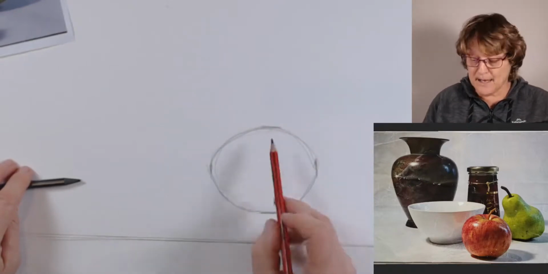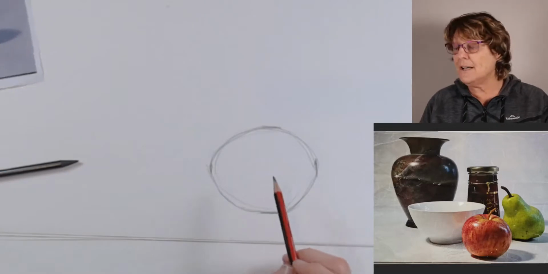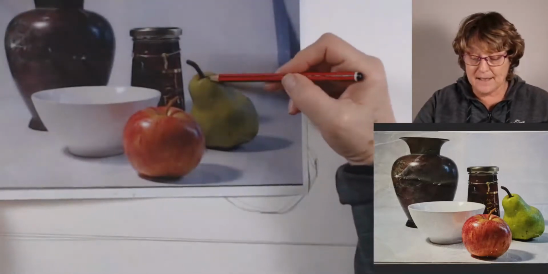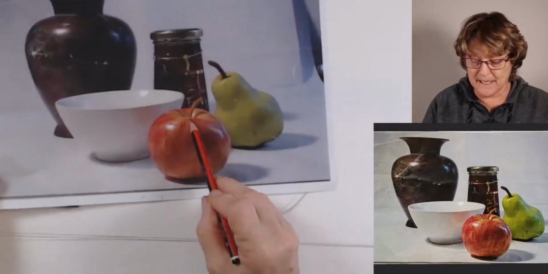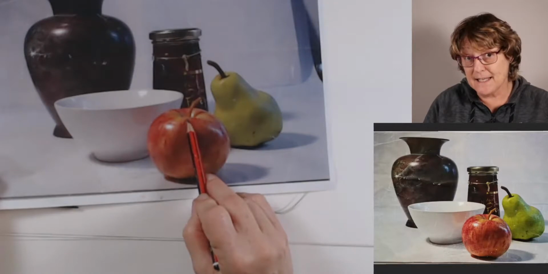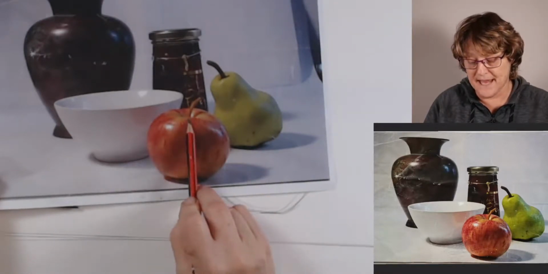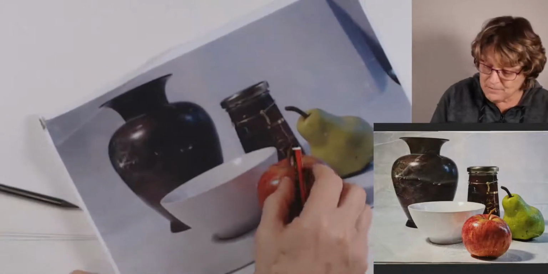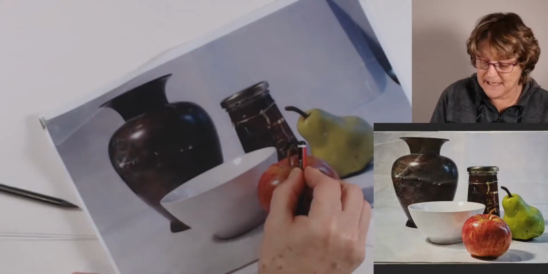And I now want to put the stalk on my apple. Now, unlike the pear, or the other picture, where the stalk came right out of the top of the pear, this stalk comes out slightly below the back of the apple. But I'm still going to measure my stalk in the same way as I measured it with the pear.